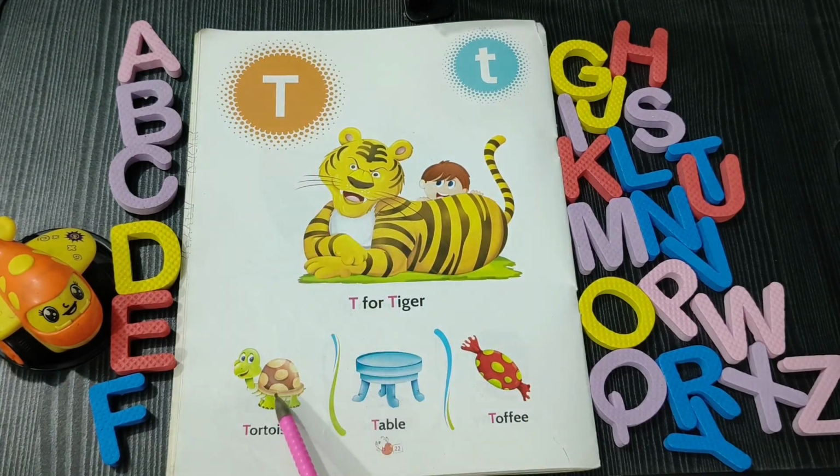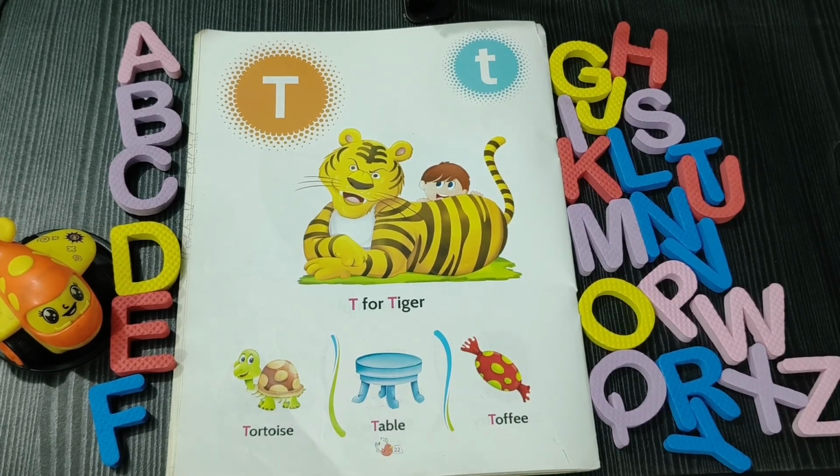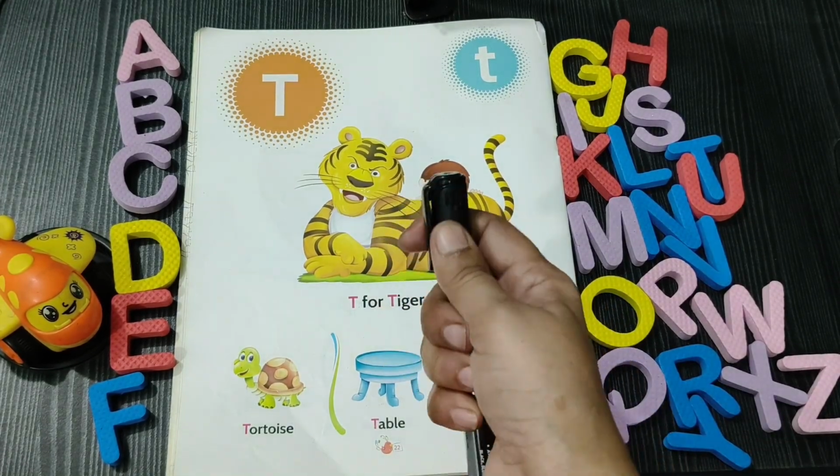T is for tortoise. Tortoise means kachua. T is for table. Table means maze. T is for toffee. Toffee means toffee. Let's write letter T.